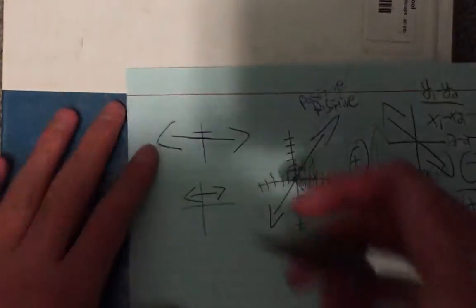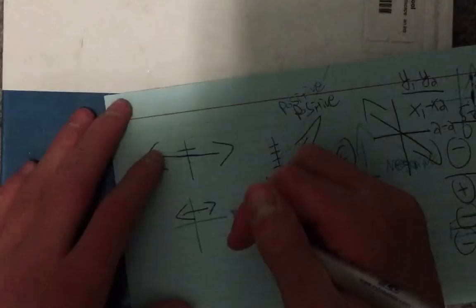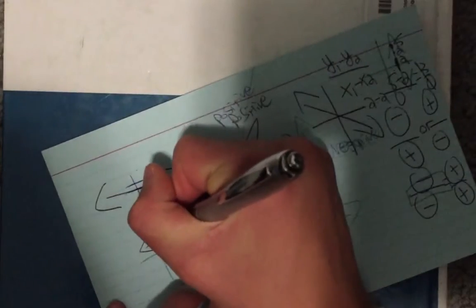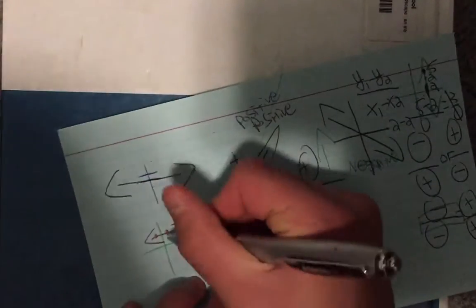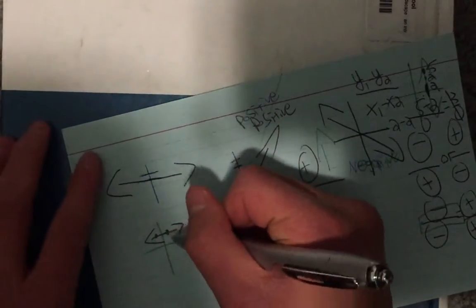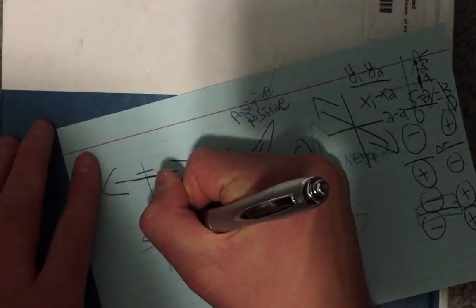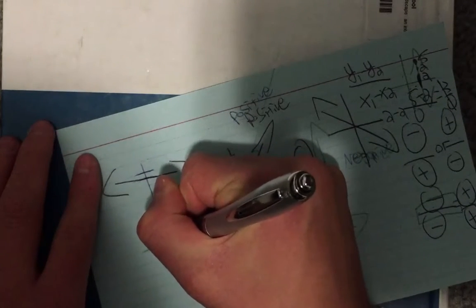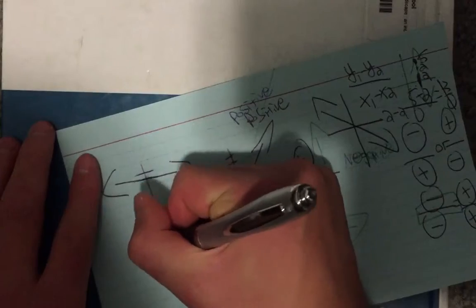So this is a horizontal line, and horizontal lines, so what we did for the x right here, these would have the repeating. So this is the same y line. So say y equals 2, and x right here is 2, and x right here is negative 2. So you just do the same thing as you did right here.